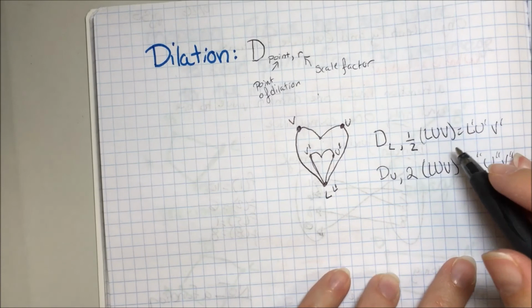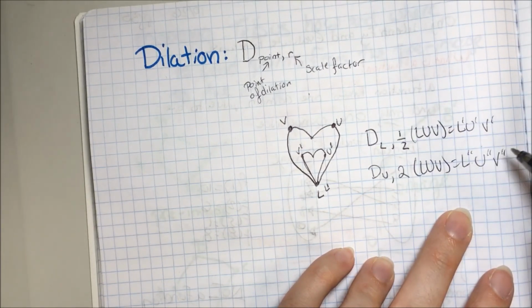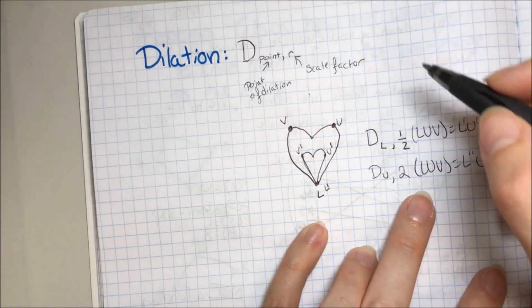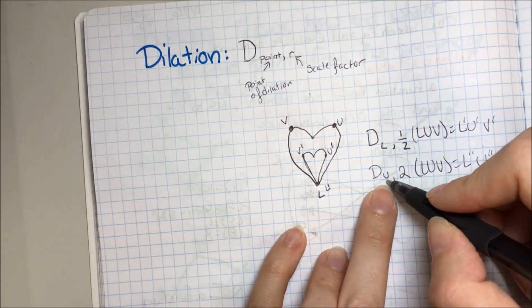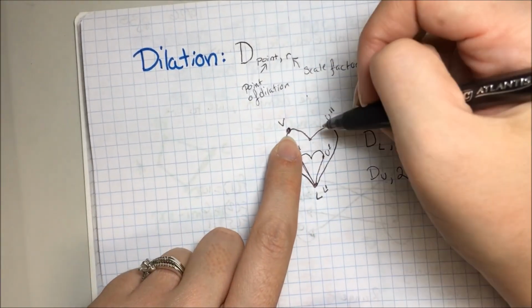I'm going to give each point what's called a double prime. So this is a different transformation. I'm going to double prime it. L prime prime, U prime prime, V prime prime. Okay? So I'm going to take everything twice as far away from U. So U stays in the same place. V is going to go twice as far. So 1, 2, 3, 4.